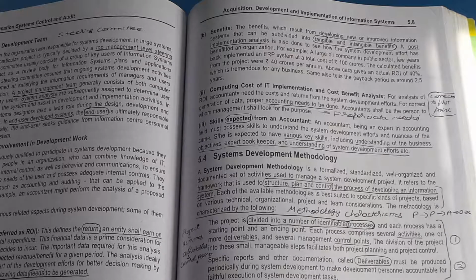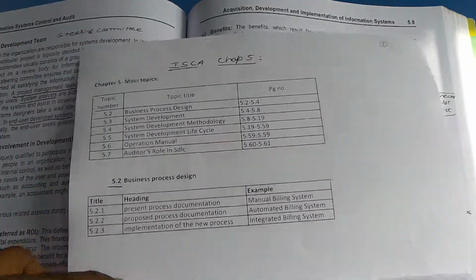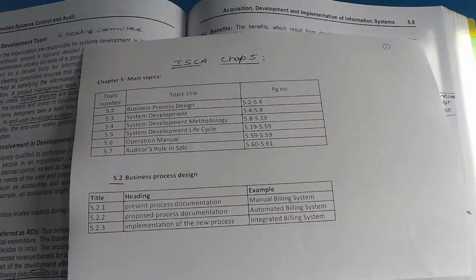And based on these two factors, he should be contributing to the development of the IT systems. So that is what is expected from an accountant. And with that, we have come to an end of these two topics, that is 5.2 and 5.3 have been covered now. 5.4 will be covered in the next video.